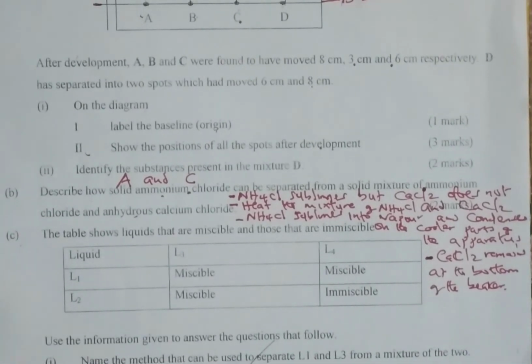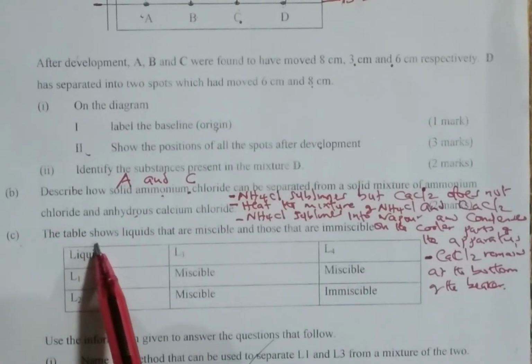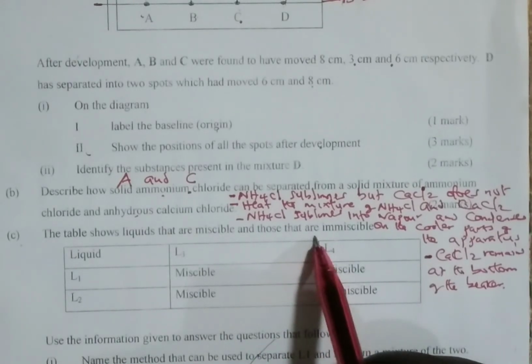C reads, the table shows liquids that are miscible and those that are immiscible.